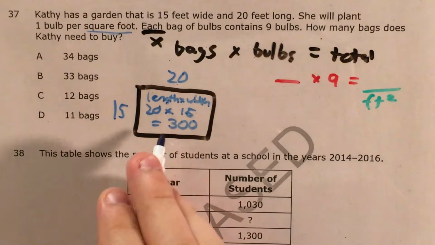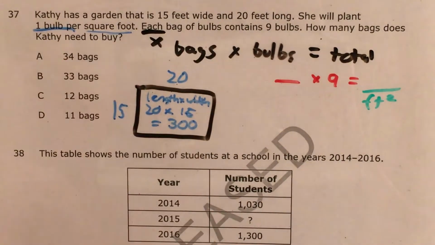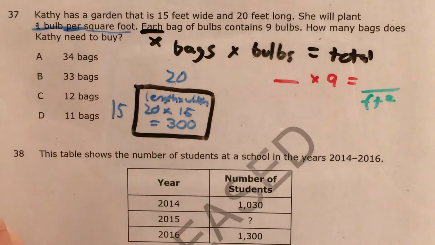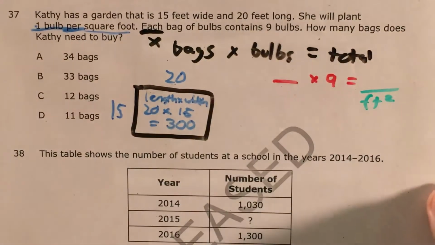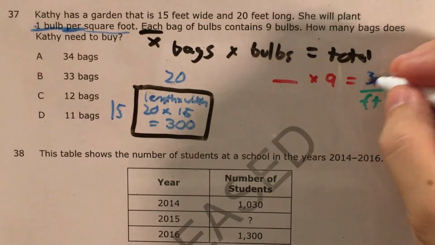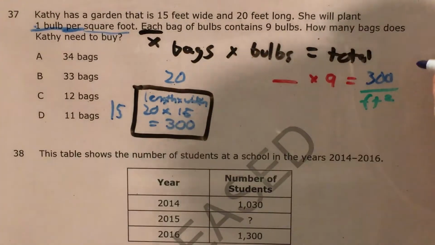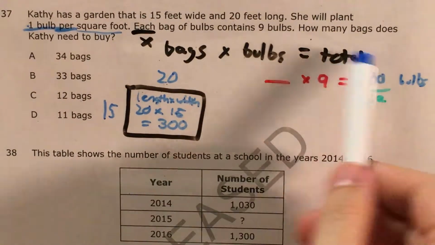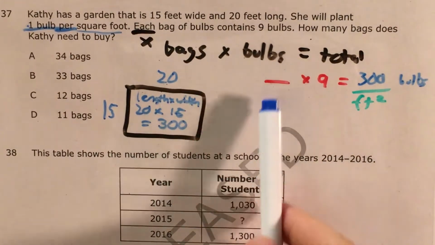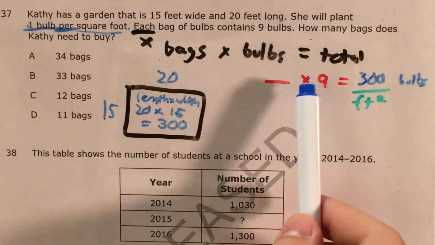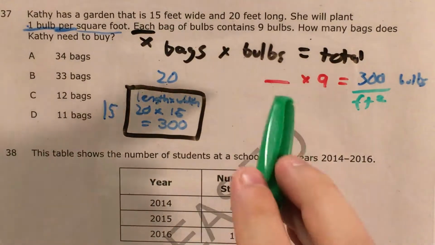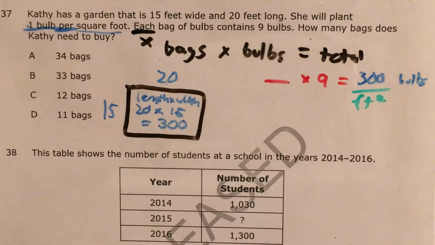And I don't have room to write the feet squared here, but I do know that if it's 1 bulb per square foot, per is another word that tells me I need to multiply, but since I'm multiplying by 1, I'm not really going to write anything, also because I don't have a lot of room. But I do know that Kathy is planting 300 bulbs. We're figuring out how many bags of bulbs she needs to buy, and every bag contains 9 bulbs. So now I have a number sentence that I can use fact families to go ahead and try to rearrange. So I know that some number that I don't know yet times 9 equals 300.